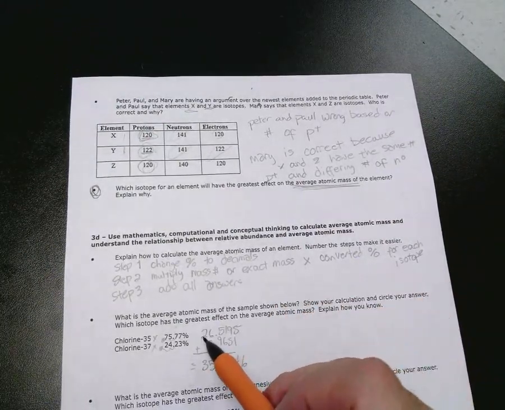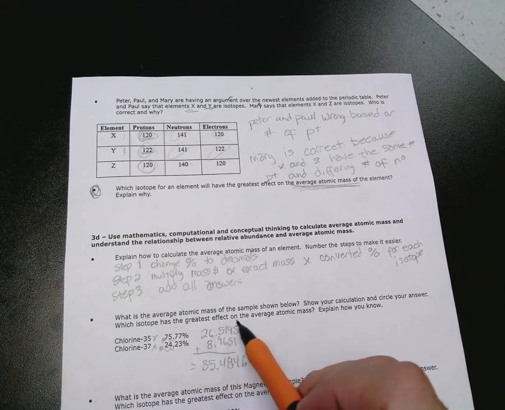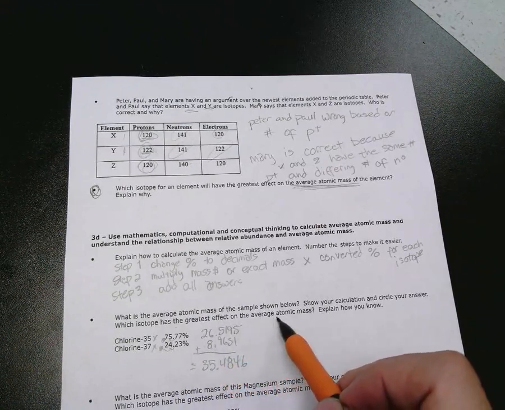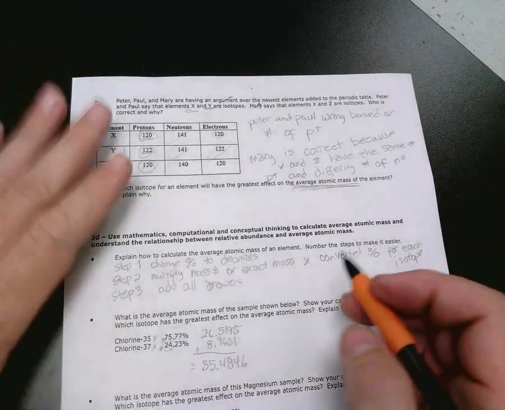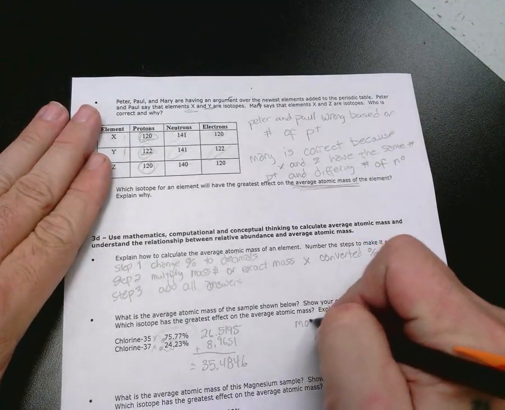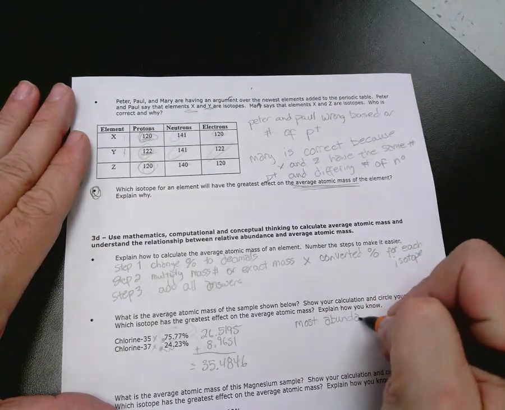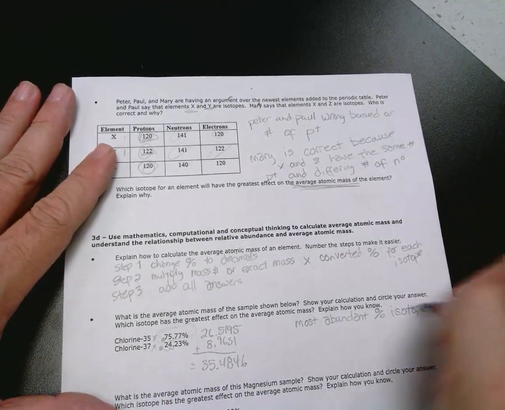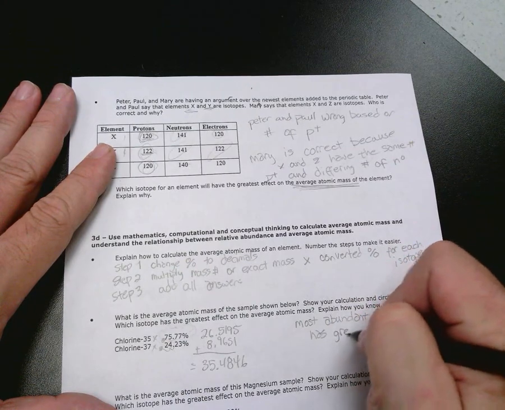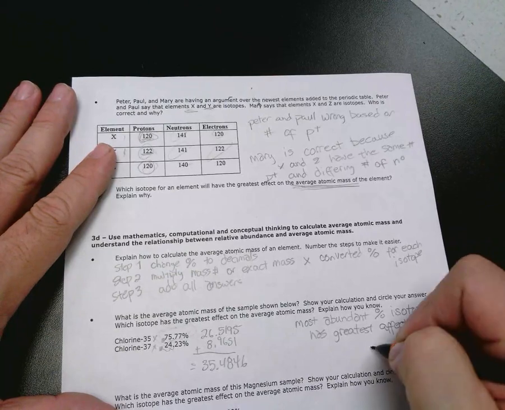Now let's look. This one accounted for 26 of these 35 AMUs. This one accounted for 8. So which one had the greatest effect on the average atomic mass? It is the highest percentage one. It is the most abundant. So most abundant percent isotope has greatest effect on atomic mass.